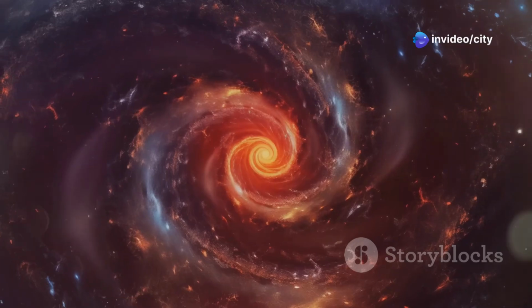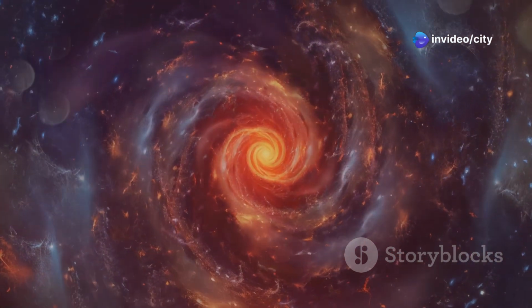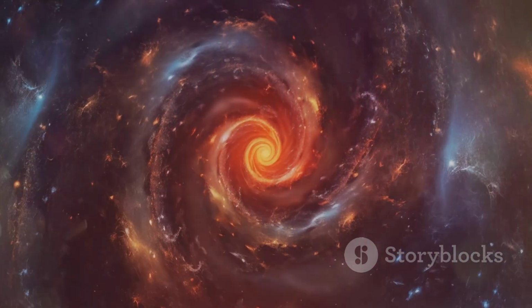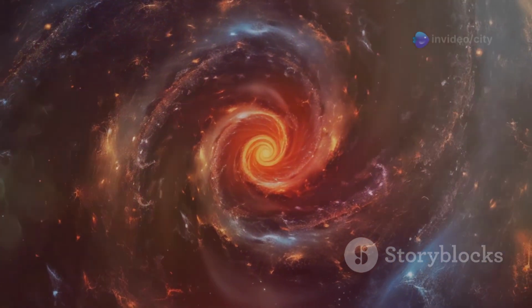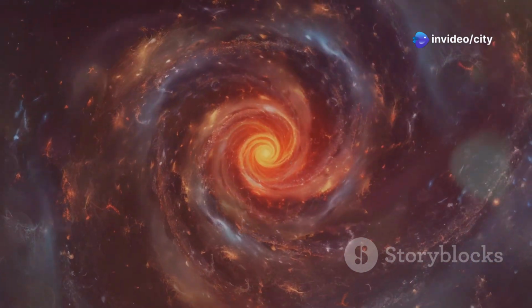Over time, the new galaxy took on a rotating disk shape, with spiral arms forming as stars and gas clouds followed gravitational patterns. The central bulge of the galaxy also grew as more matter accumulated. The formation of a spiral galaxy is a fascinating process that spans millions of years.